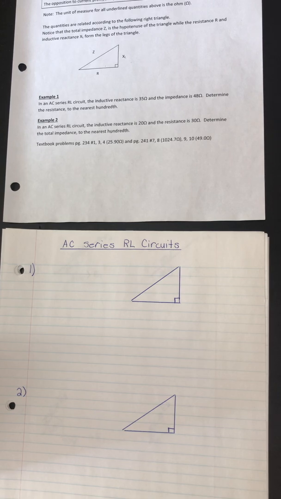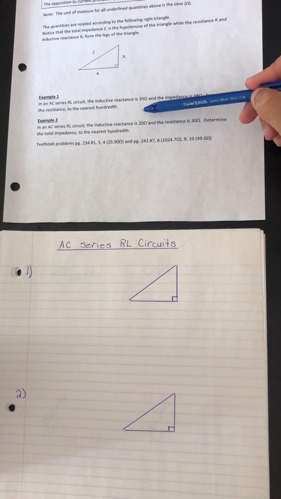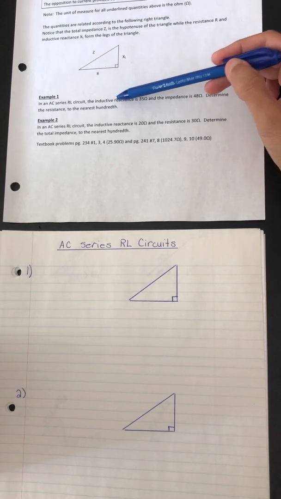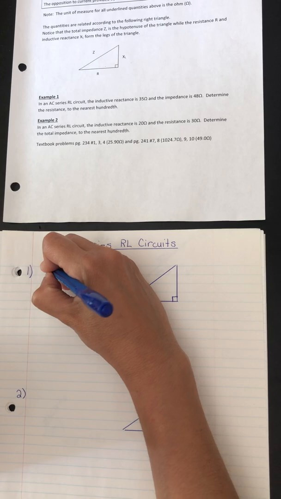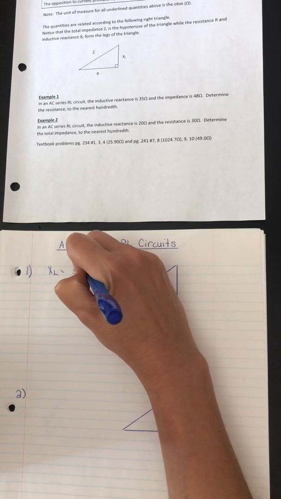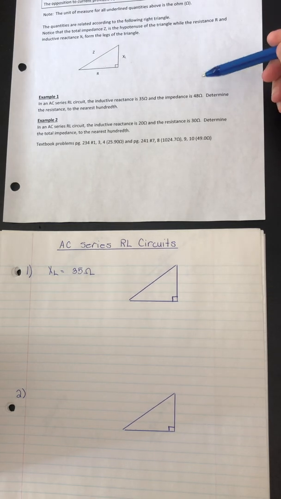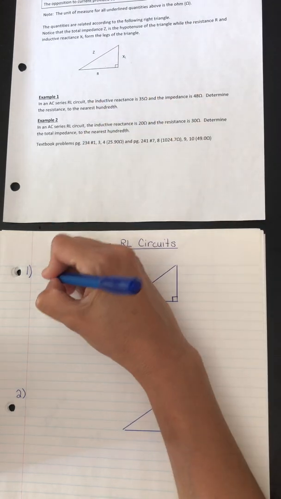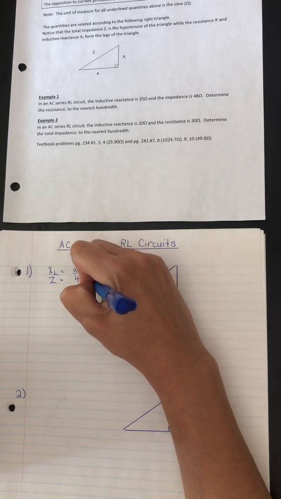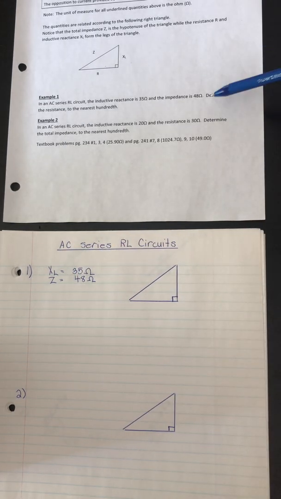Okay, so again, we're solving example 1. So what is it that we are provided with? We're provided with the inductive reactance, so that is XL, and it is 35 ohms. We are also given the impedance, which is Z. It is 48 ohms. What are we trying to find?